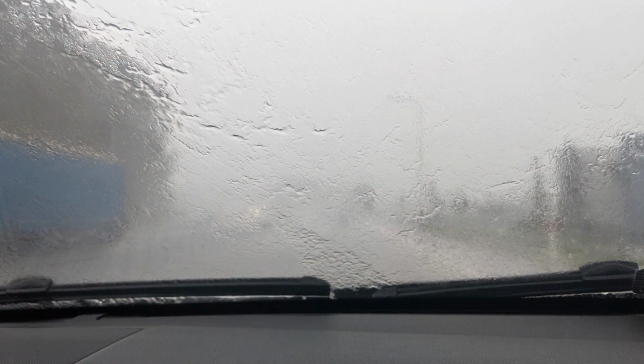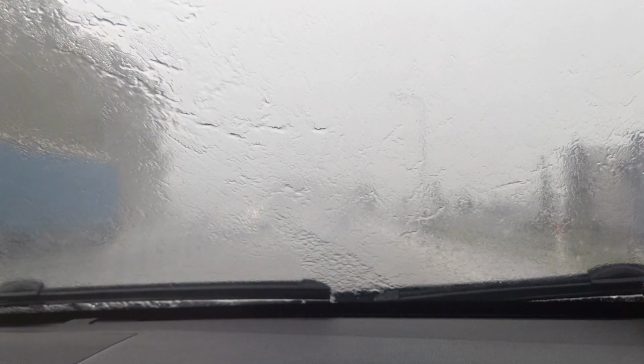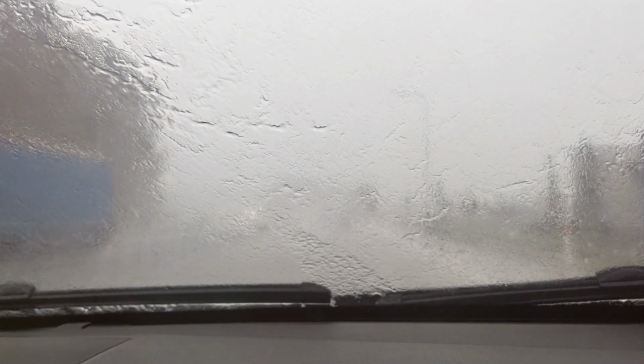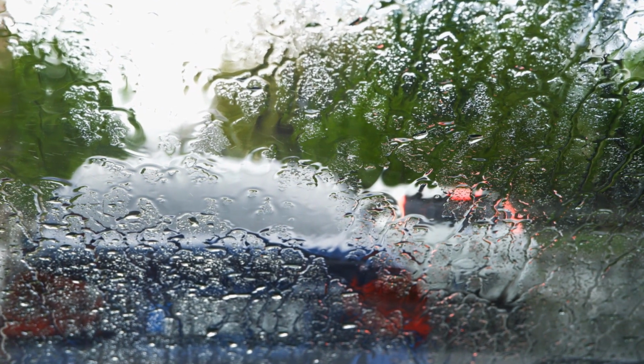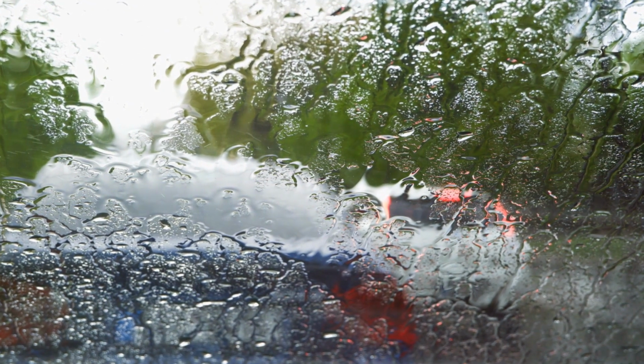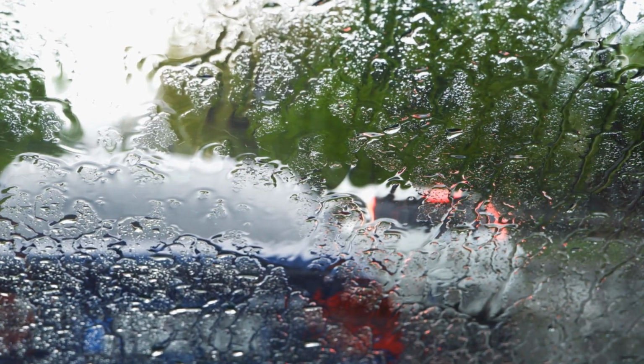Ever tried driving in a heavy downpour or a blizzard? It's not the easiest, is it? The same applies to pilots. The harder it rains, the more it reduces visibility, making flying conditions difficult.